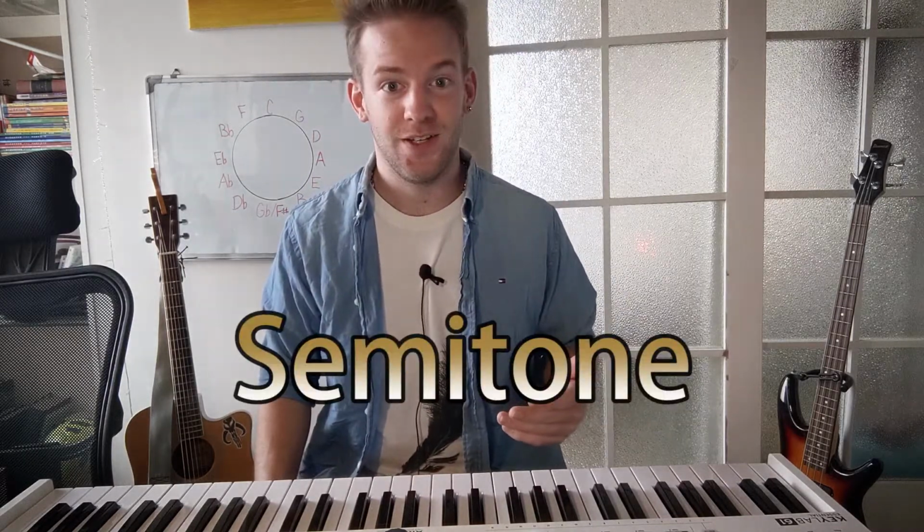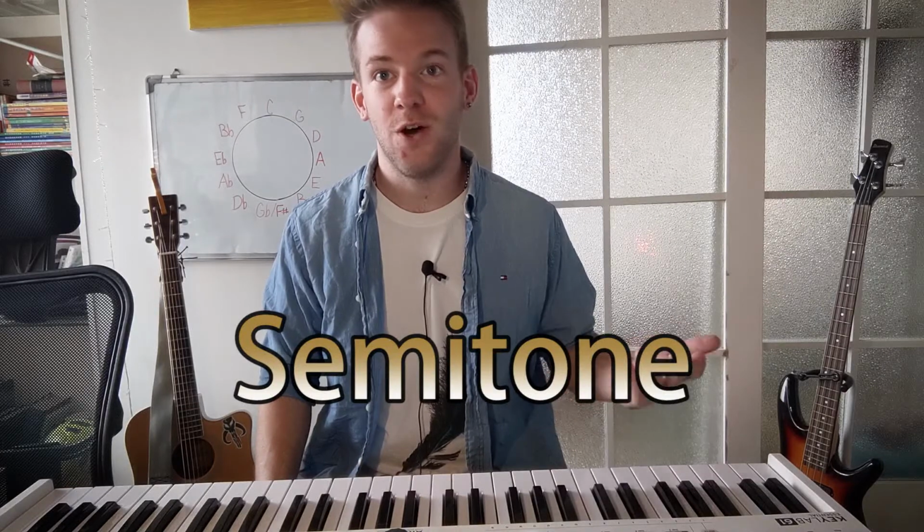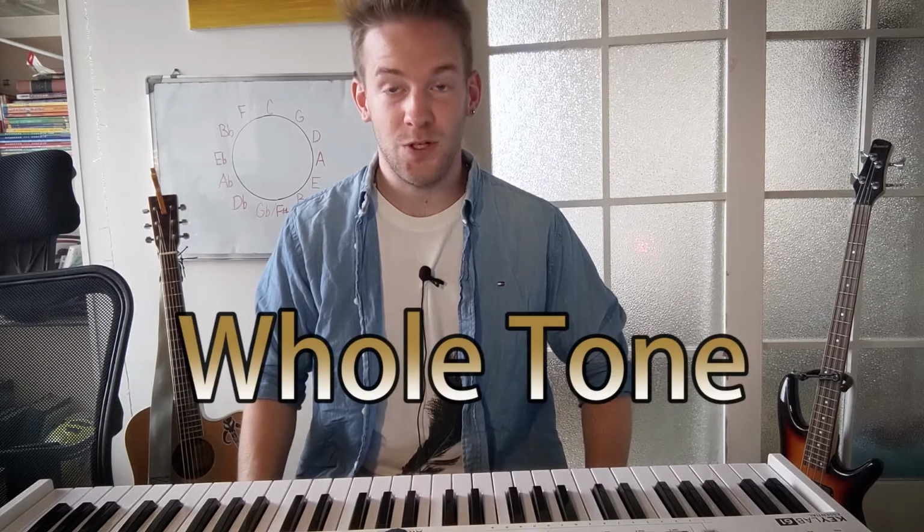So for one key, the interval is called a semitone. Semi meaning half, and a tone is just a note. Some other names for this might be half tone, half step, etc. For the interval of 2 notes, we have another name. This is called a whole tone.